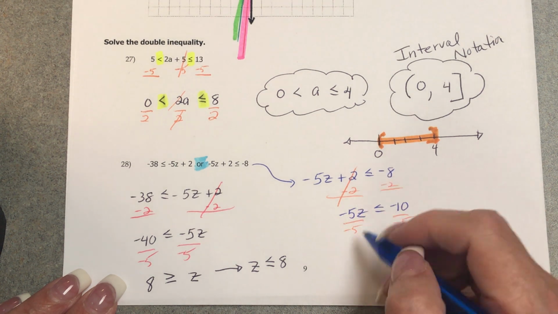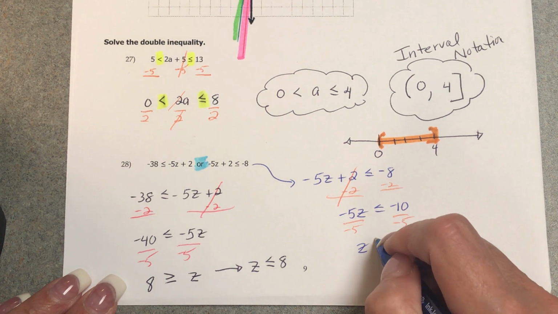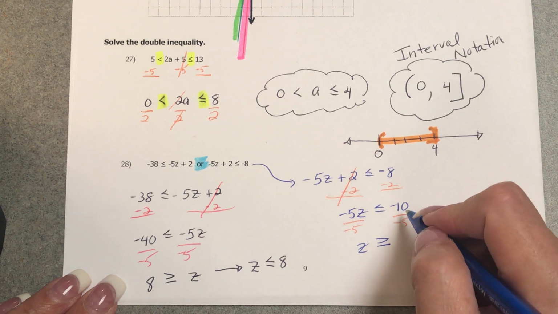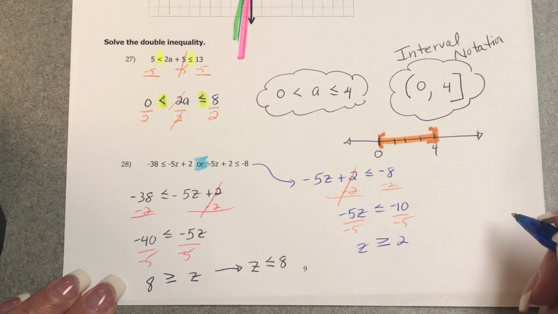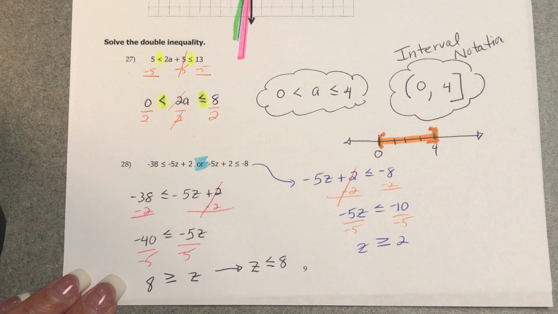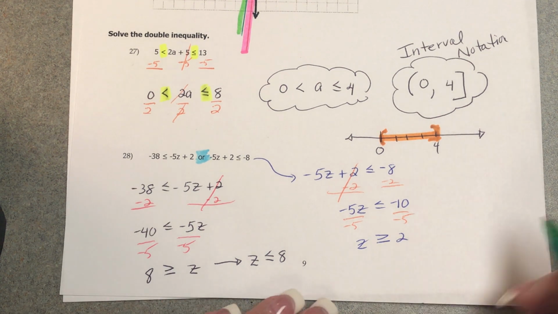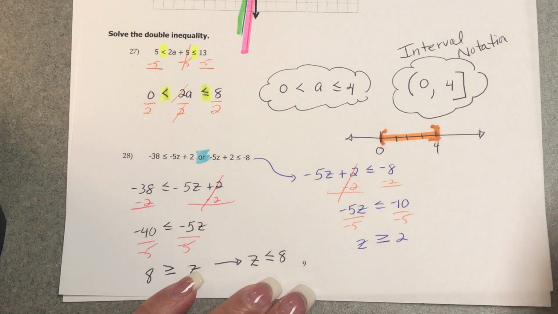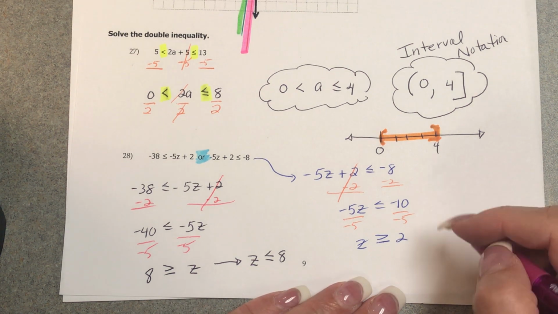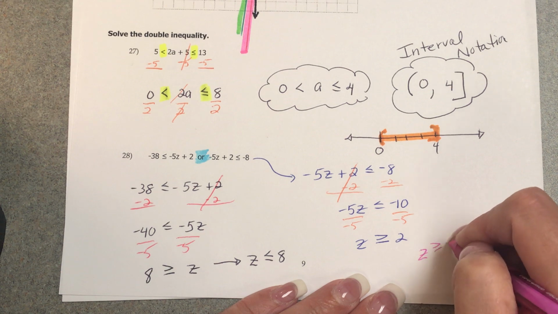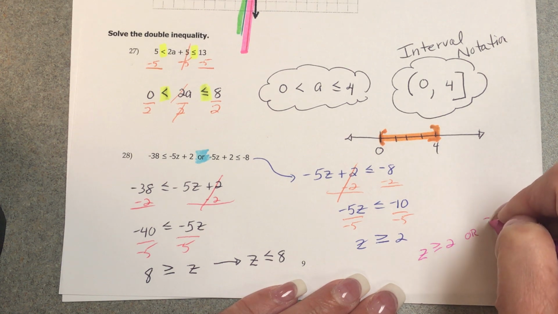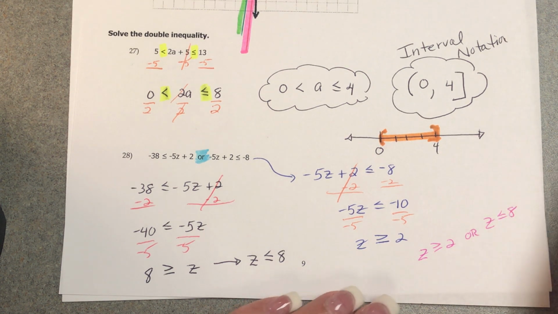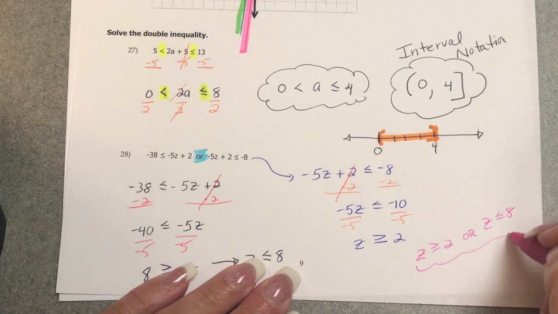I'm dividing by a negative, so my less than or equal to has to become a greater than or equal to +2. Now, all I need to do is put an or between that. Your final answer is, if I do it correctly, put it in, what color have I not used? Pink, I guess. I would say that z is greater than or equal to 2, or z is less than or equal to 8.